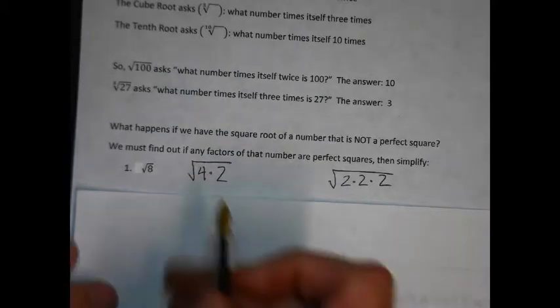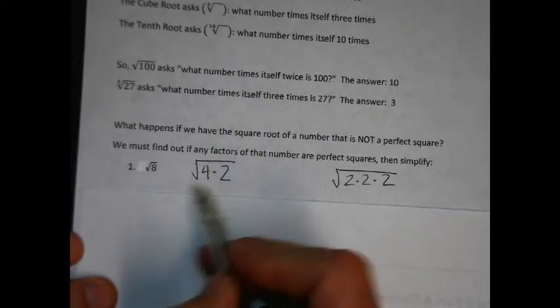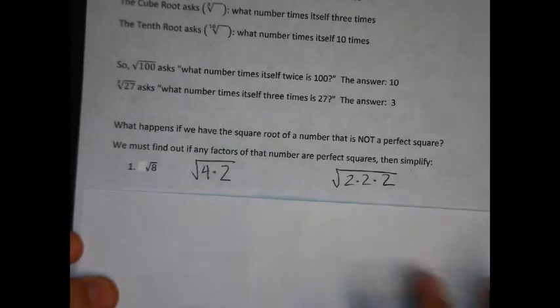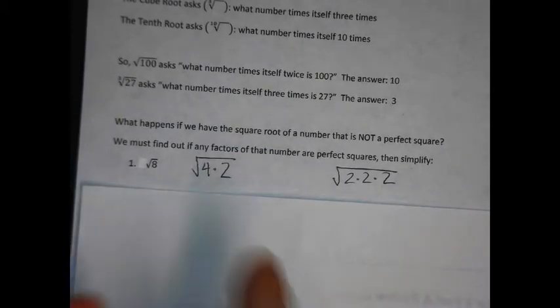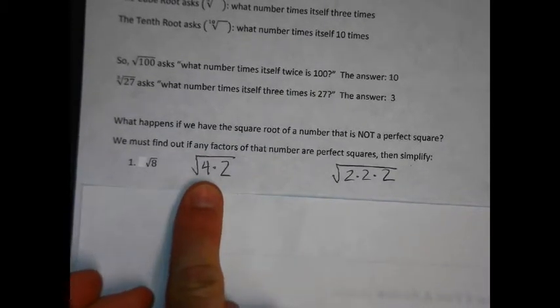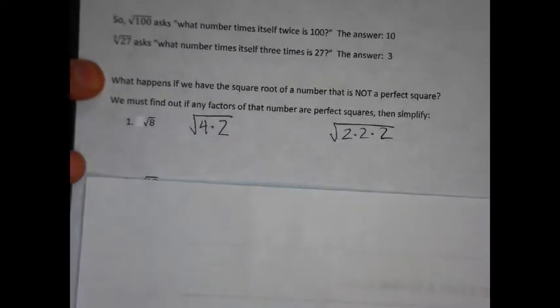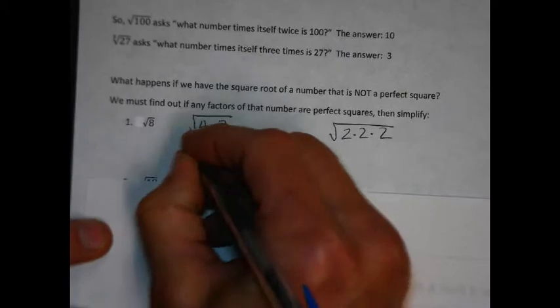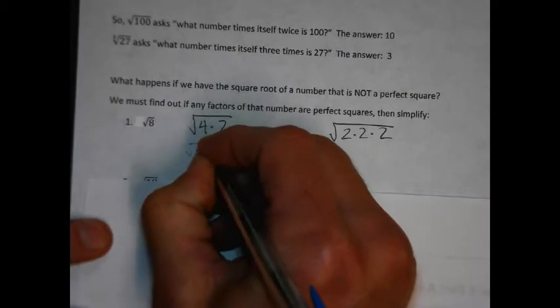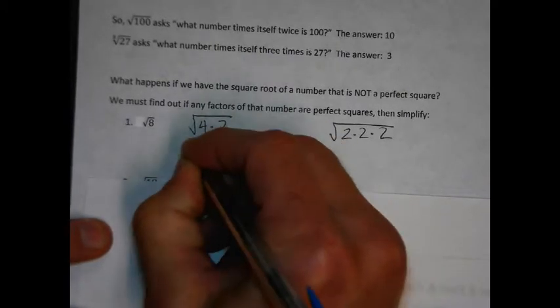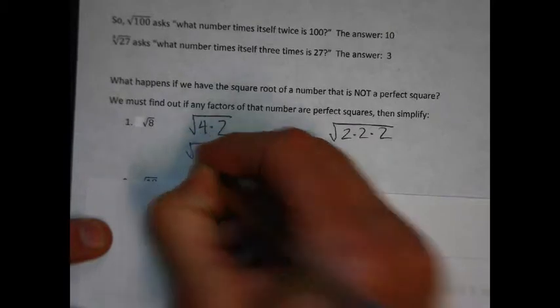Now, personally, when it comes to square roots, I like to look at it this way because I'm a big fan of perfect squares. Now, what's happening here is a little operation you may know as multiplication. So we can rewrite the square root of 4 times 2 as the square root of 4 times the square root of 2. That is the beauty of multiplication.